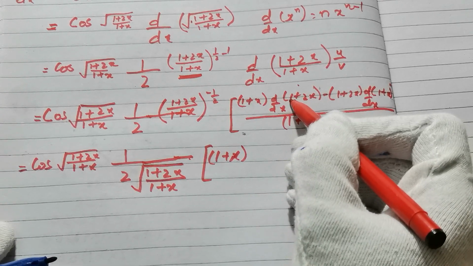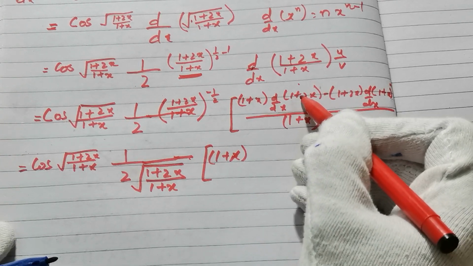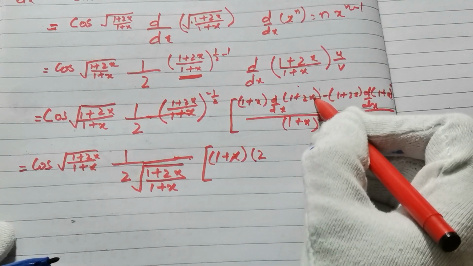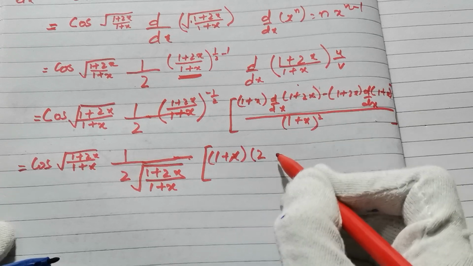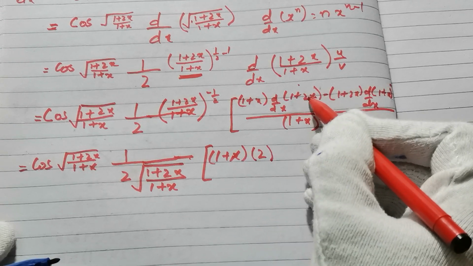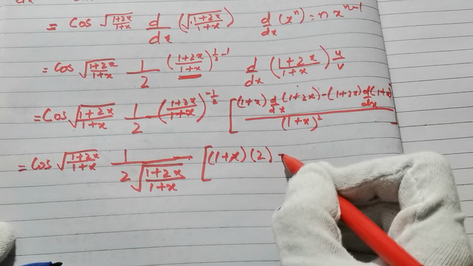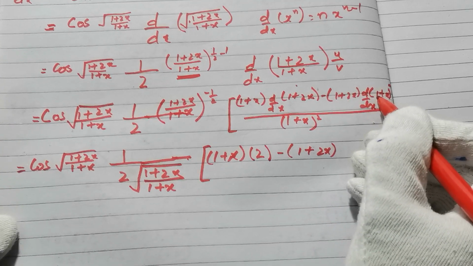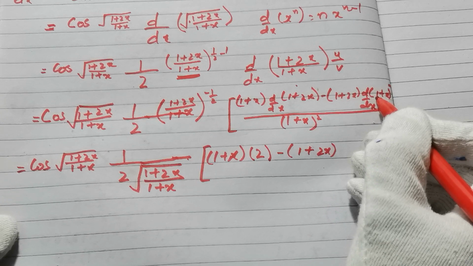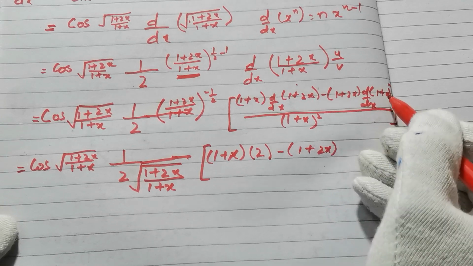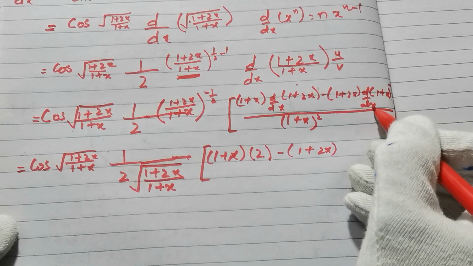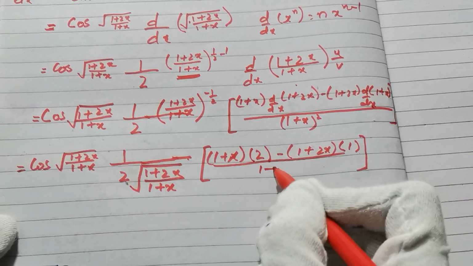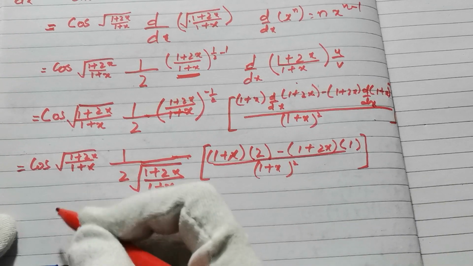The derivative of 1 is a constant, and the derivative of any constant is 0, plus 2 as it is, and the derivative of x with respect to x is 1. So 2 into 1 means 2, minus (1 plus 2x) as it is. The derivative of 1 is 0 plus x, whose derivative is 1, over (1 plus x) whole square.